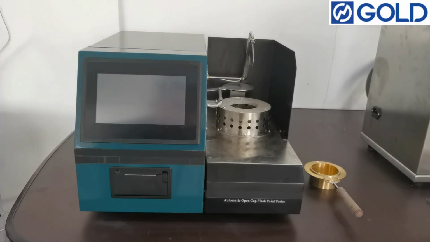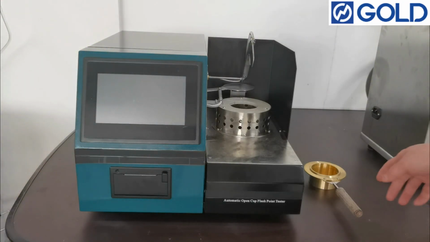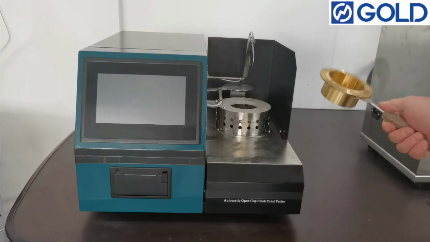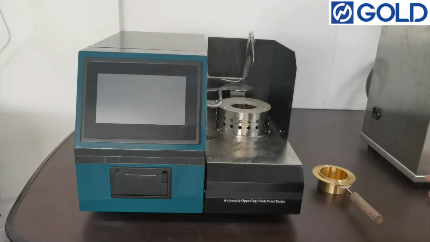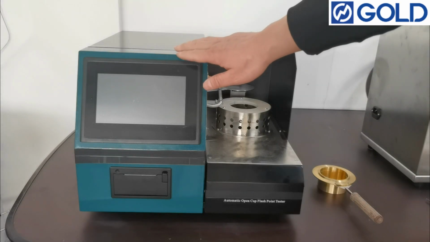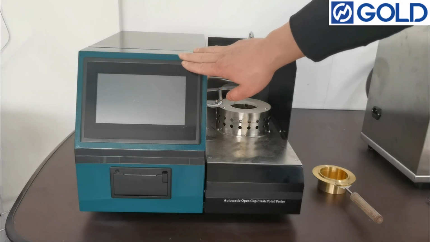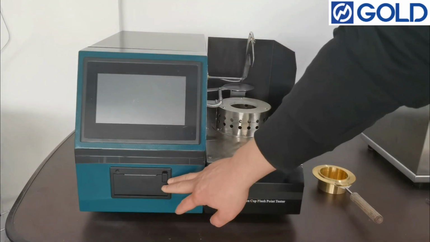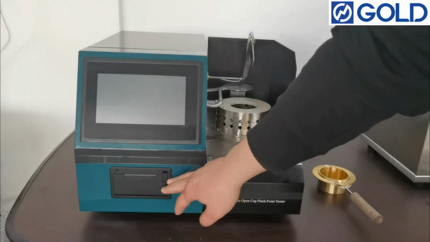Automatic open cup flash point tester. This is the main unit. This is the sample cup. Unit structure: we have the touch screen, a 7-inch touch screen, and the thermal printer.